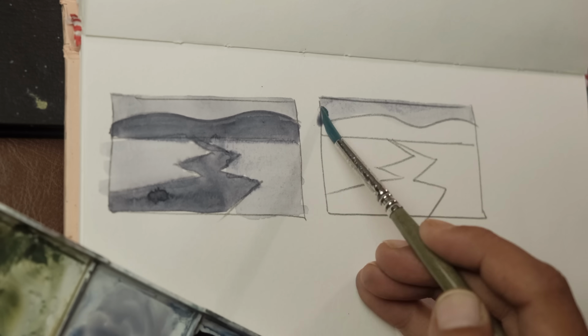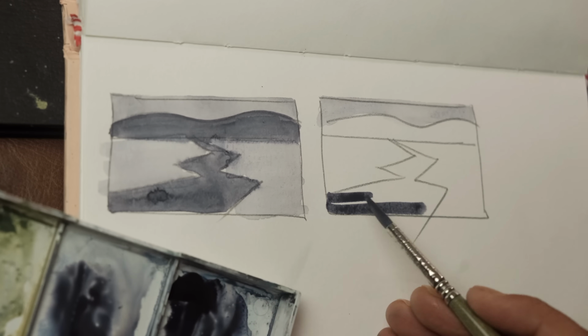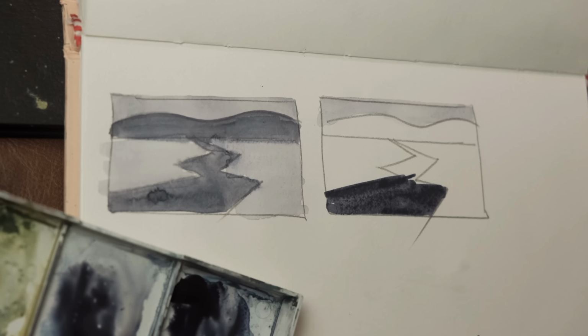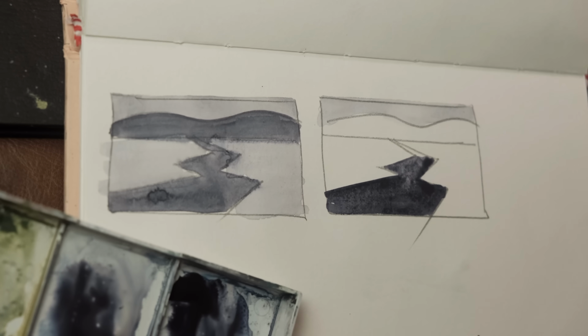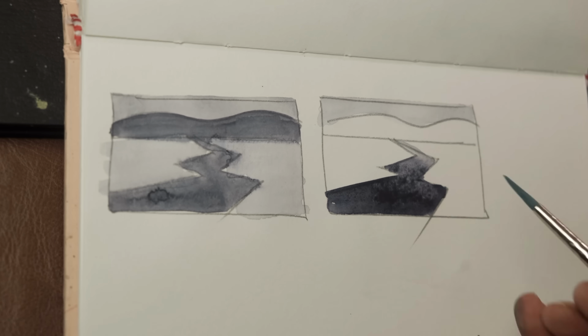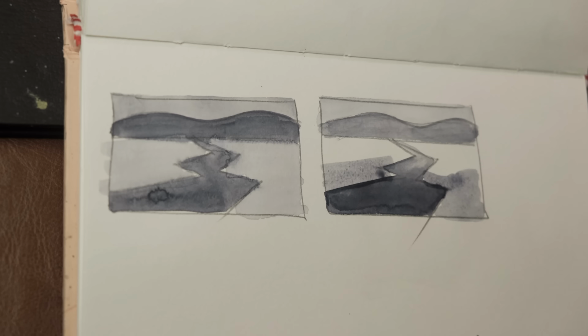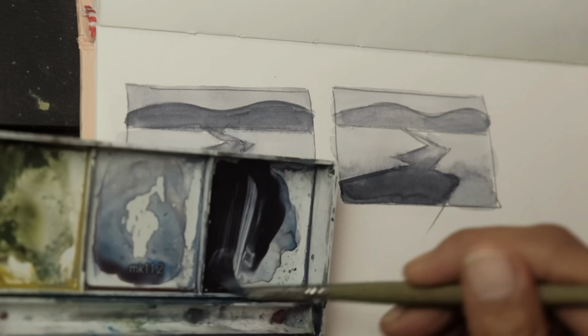Now in the second sketch, watch what happens when I separate the values. The foreground gets dark, the midground is medium, and the background is kept light. The technique I'm using for the river is called gradation. Immediately there is depth. Your eye starts to travel through the painting. So the rule is simple. Close objects are darker, distant objects are lighter.